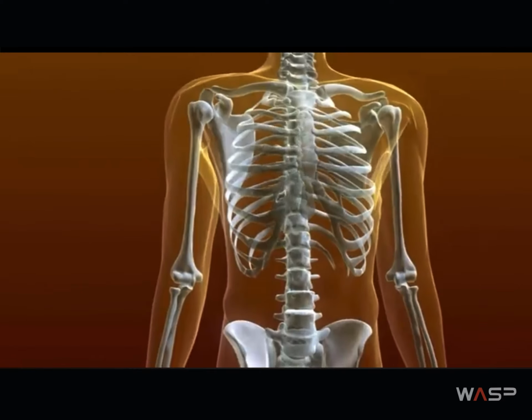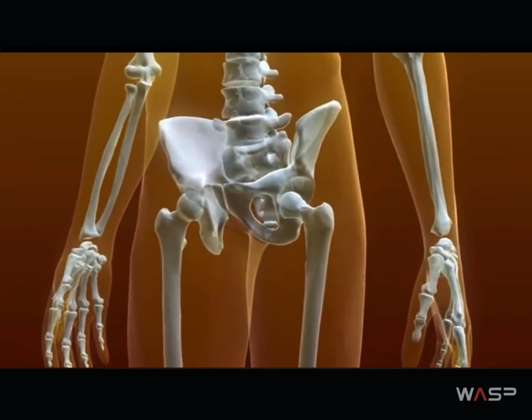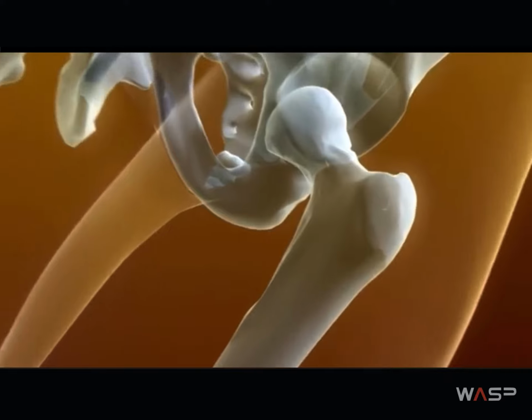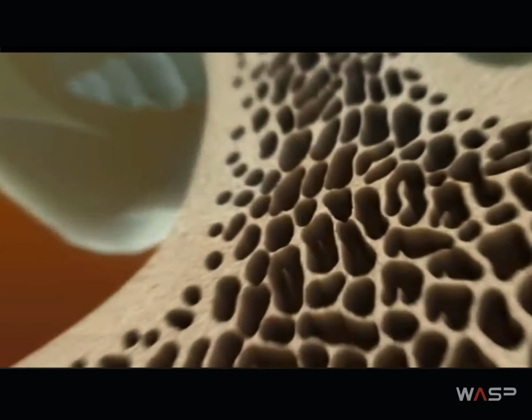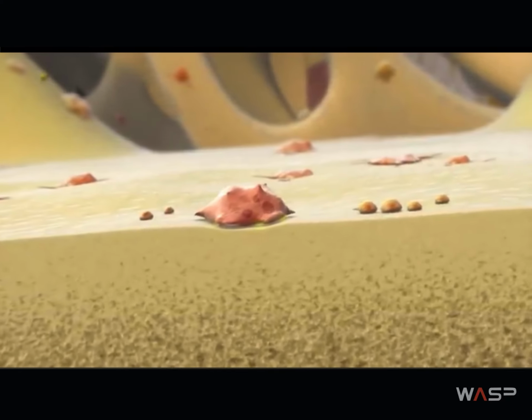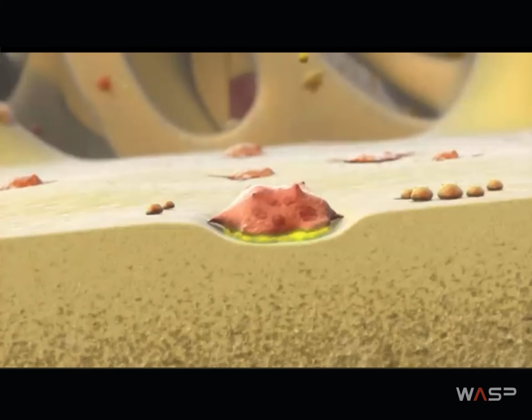Our skeleton is a tissue that provides support, strength and protection to our body. It is built up mainly out of calcium. Calcium is captured in the bones via the vitamin K-dependent protein osteocalcin, produced by the bone-forming cells. Bone is built architecturally to give maximum strength in the skeleton.